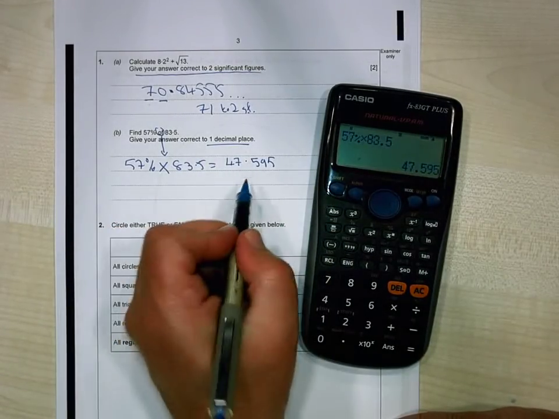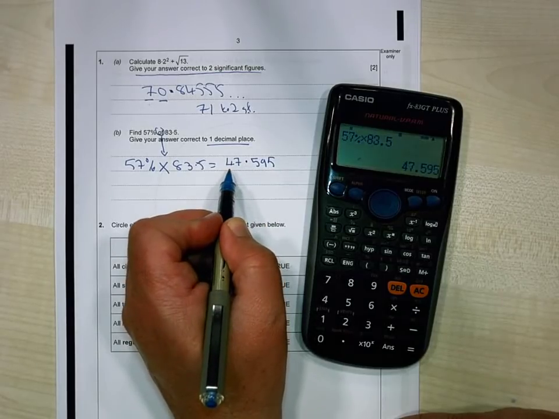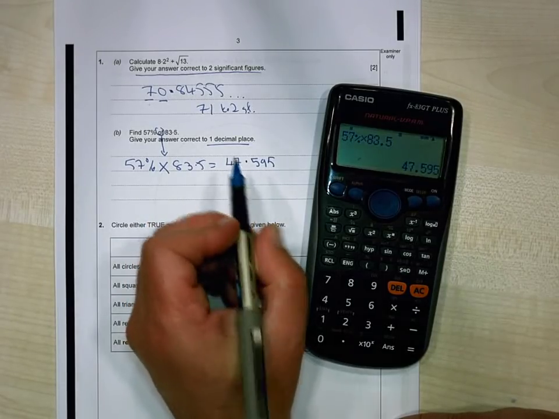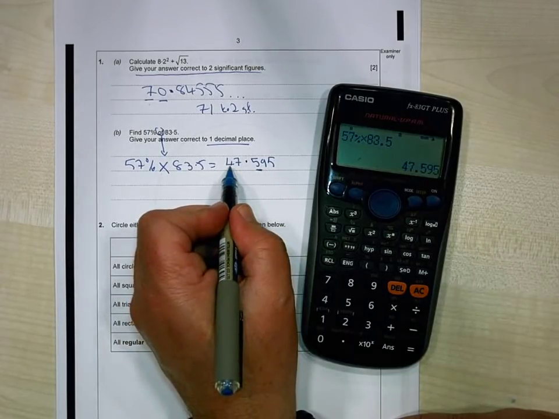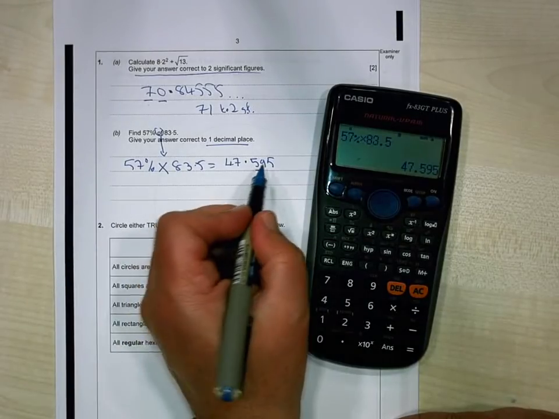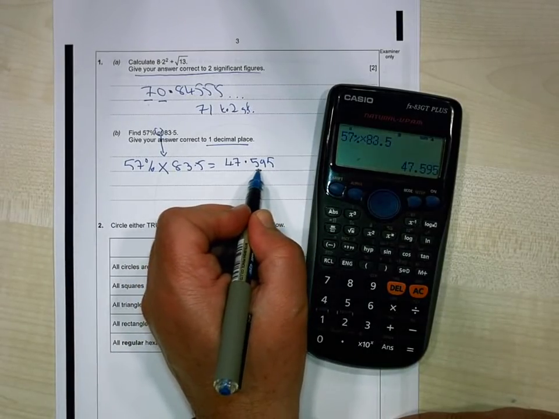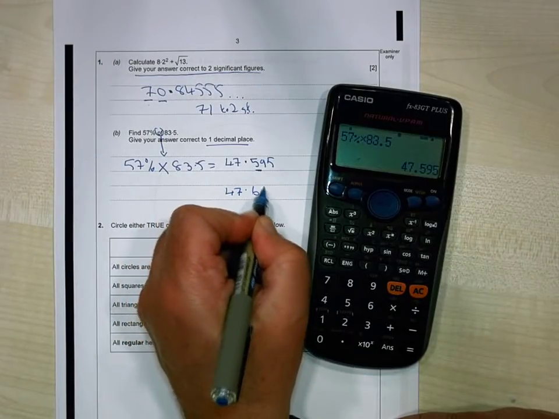Again, there's an instruction to round it, and this time the rounding is to a decimal place. So we start counting after the decimal point. Significant figures we start counting straight away, decimal places after the decimal point. So one decimal place is there. So we're either going to have 47.5 or 47.6. You look at the next digit over, it's going to push it closer to 47.6.